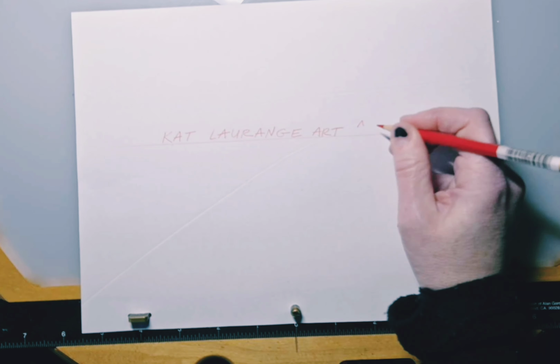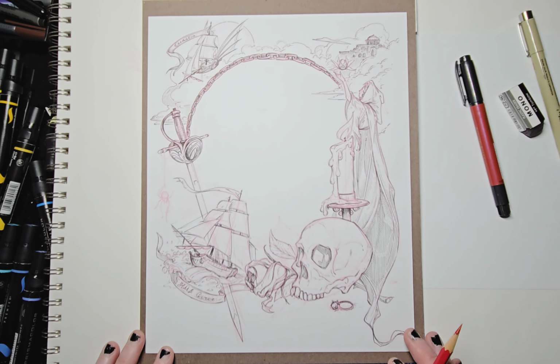Okay, hi everybody. So today I want to talk very briefly about using reference in your art.